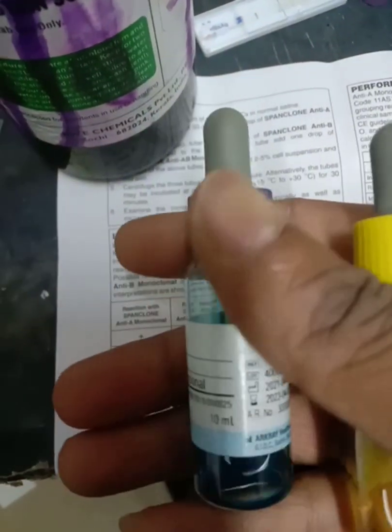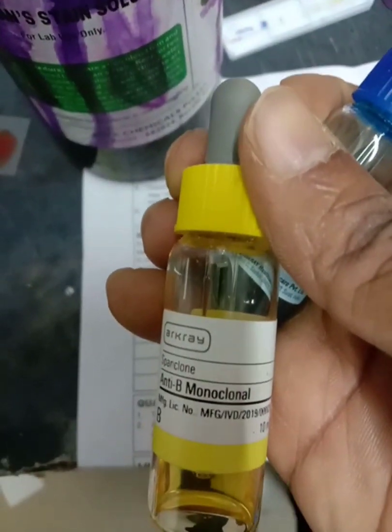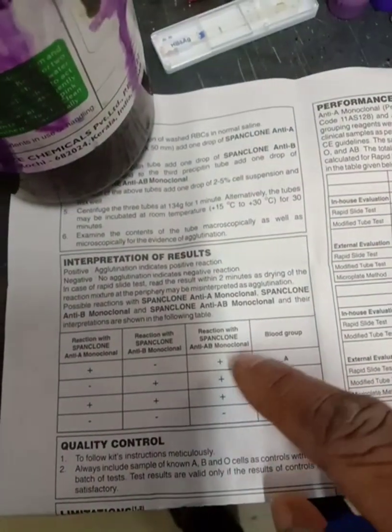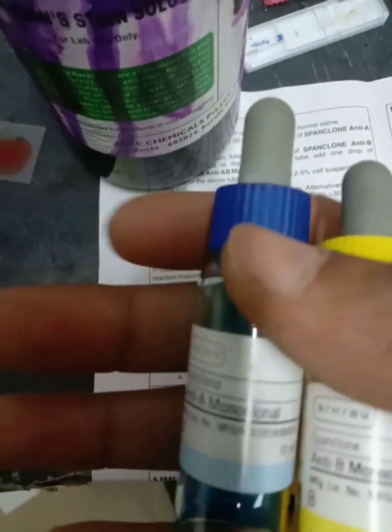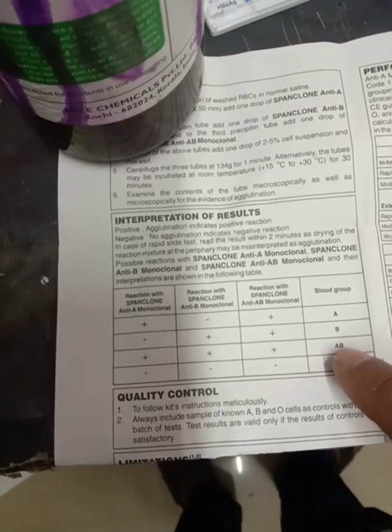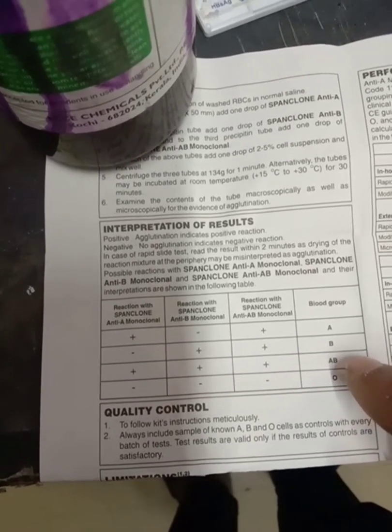Then if it is not reactive to anti-A and it is reactive to anti-B, and reactive to the combined antibodies, then it is B, because anti-B acts against the B antigen. If it shows clotting with A, clotting with B and combined positive, it means both antigens are present on the surface of the RBC, so the blood group is AB.